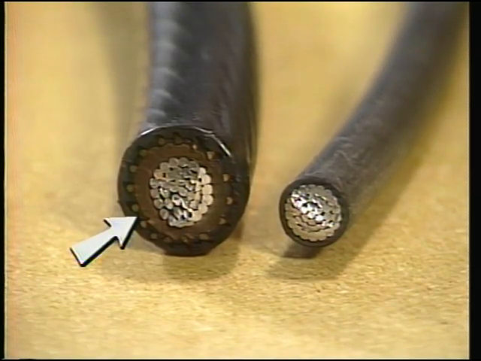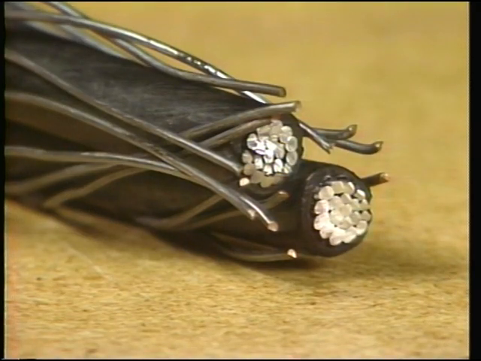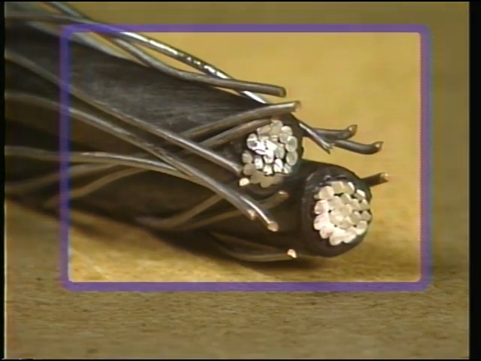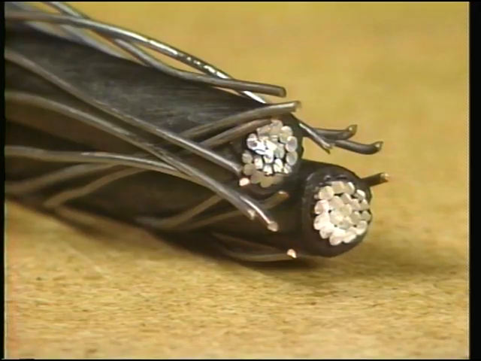Without this layer, the metallic shield or concentric wire layer isn't needed for stress relief. Now, some secondary cables do have a layer of concentric wire, but on these cables, the layer serves as the secondary circuit's neutral connection and not as a bleed-off for static from the semiconductive layer. Now, if the secondary cables in your system do have concentric wires, remember that they'll have to be spliced as well after the cable splice is completed.